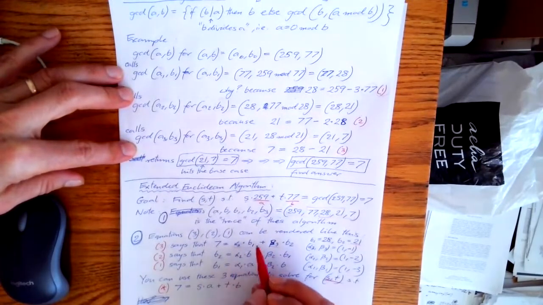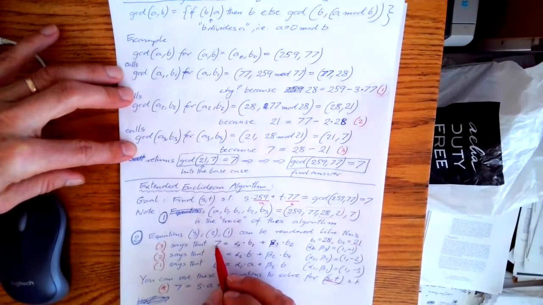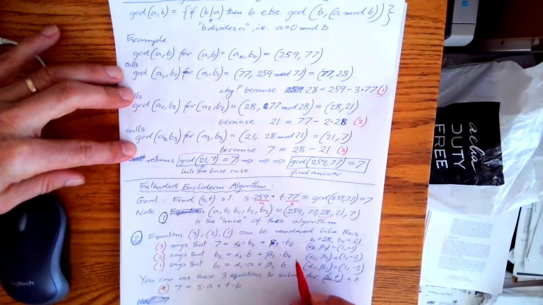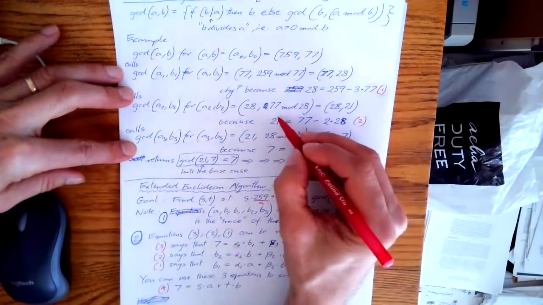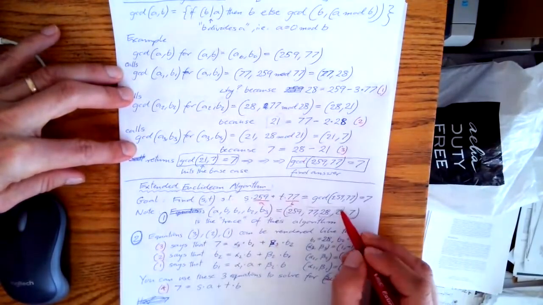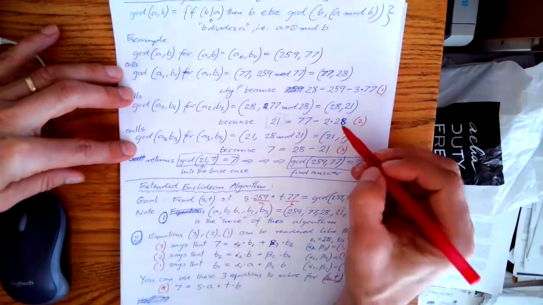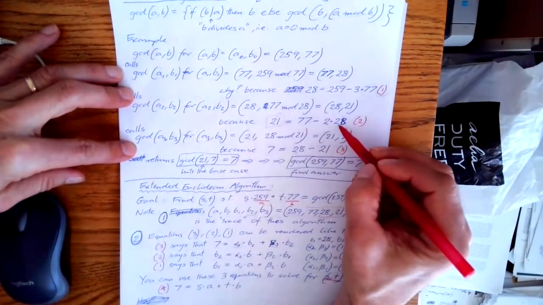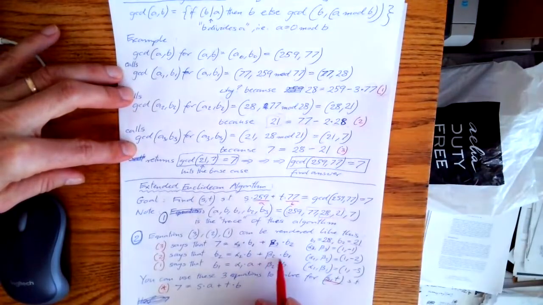The point is that there's some linear combination that makes 7 into a linear combination of b1 and b2. Equation 2 says that this guy, called b2, is represented as some linear combination including b1 and b0. That's this equation.